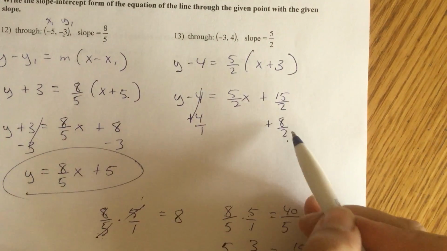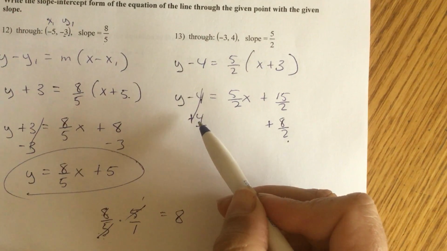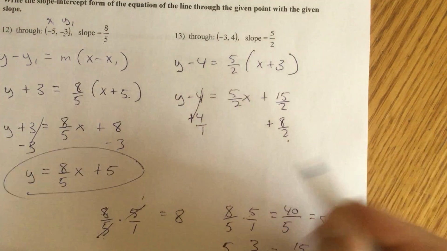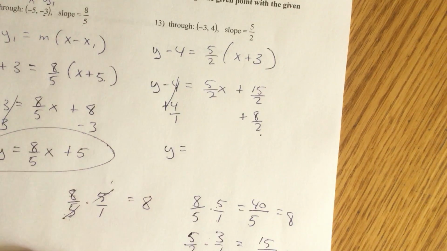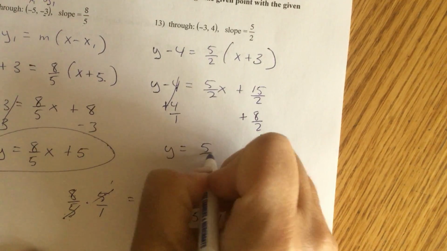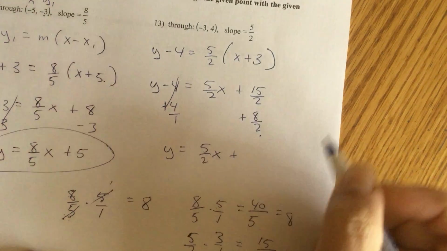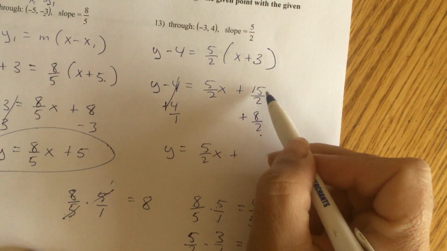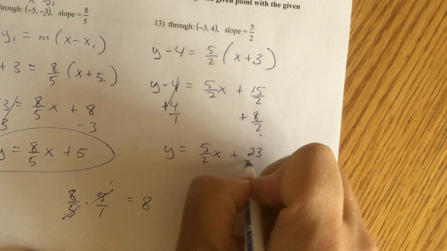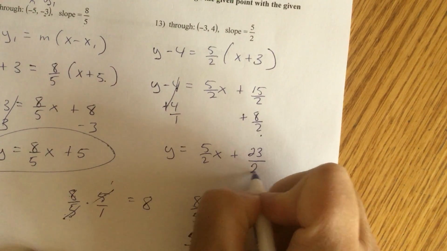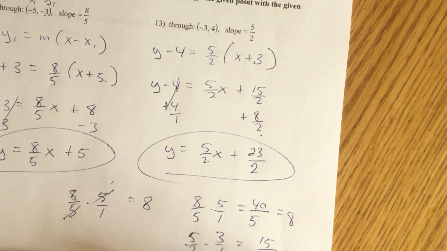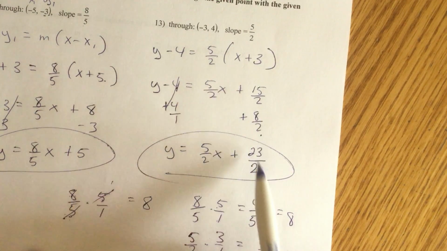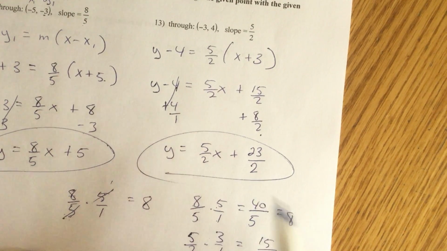I just think, 8 divided by 2 is 4, so I just change 4 to 8/2. However you need to think of it that makes sense in your head to you is fine. 5/2 x plus, and then when you add fractions, 15 plus 8 is 23, and you leave the 2 alone. You leave the denominator the same. So those are trickier when you end up with a fraction as your y-intercept.